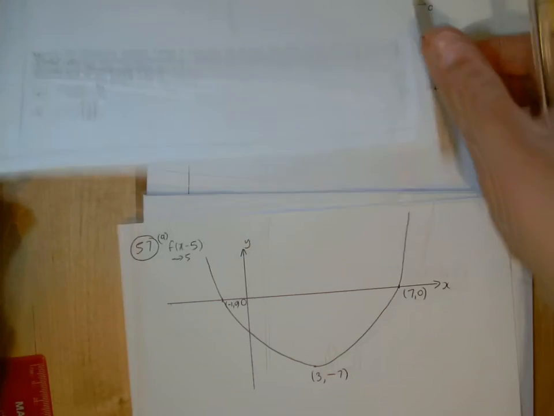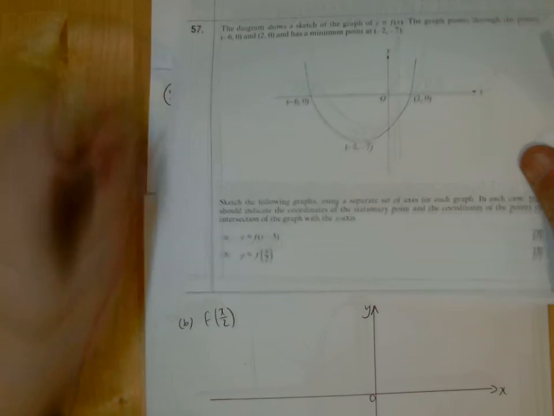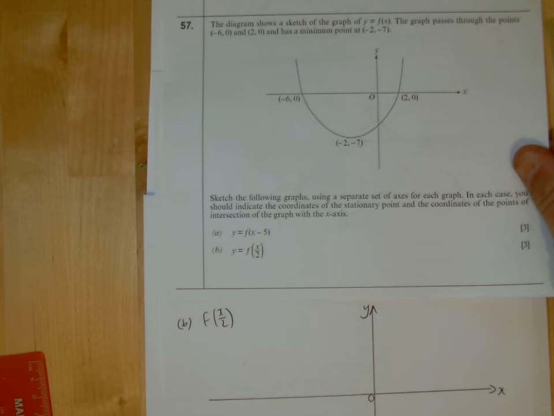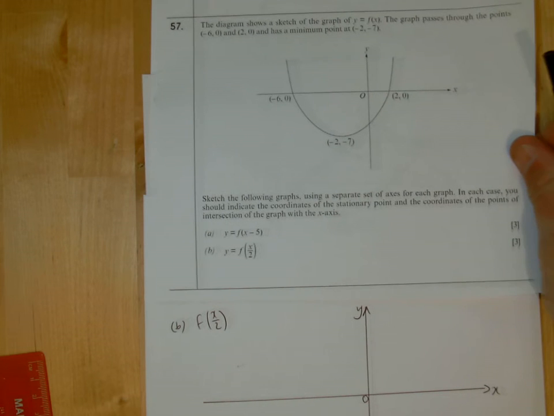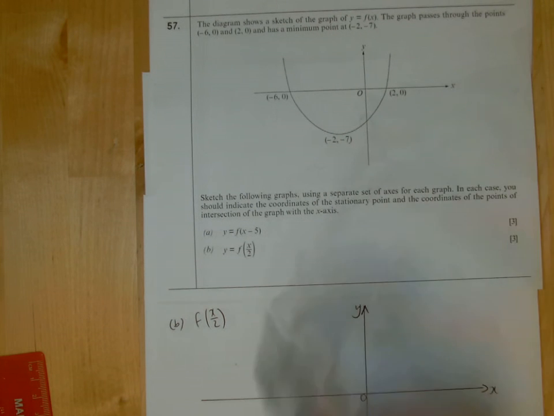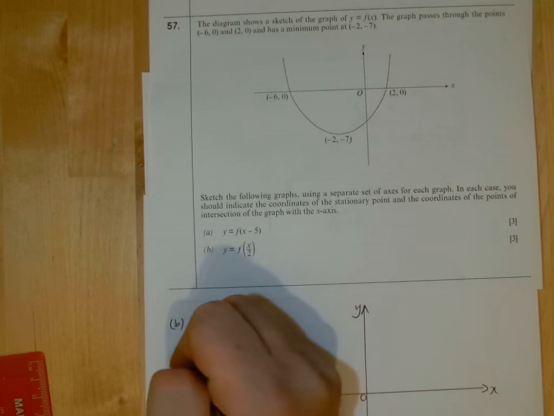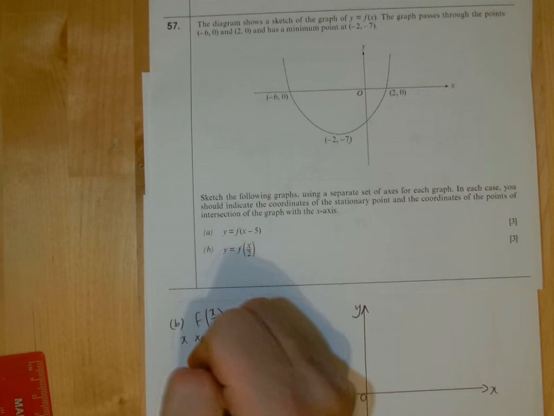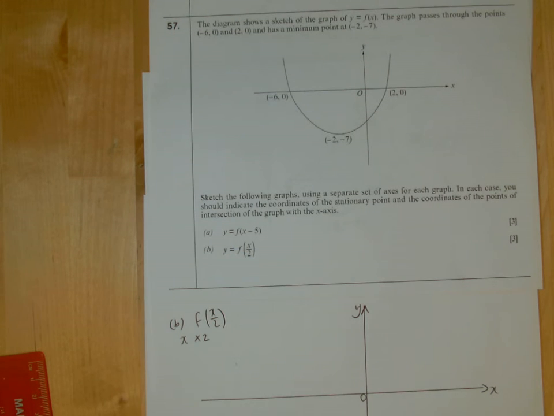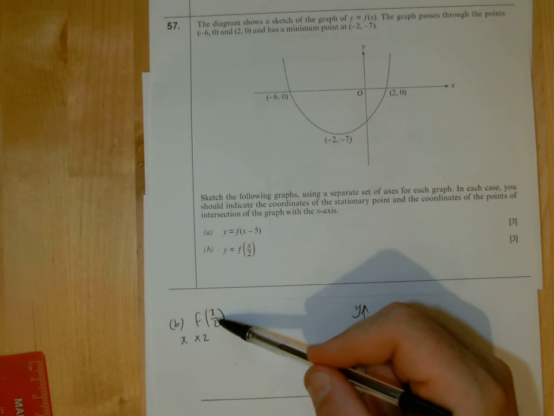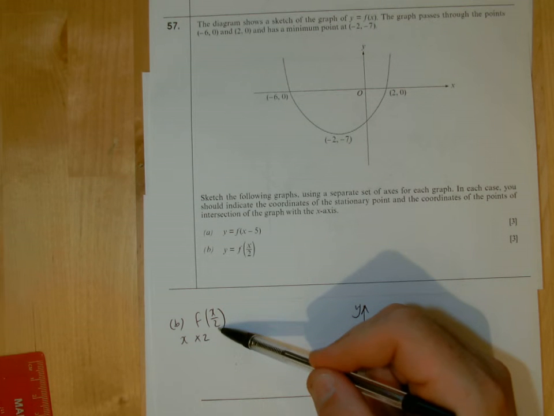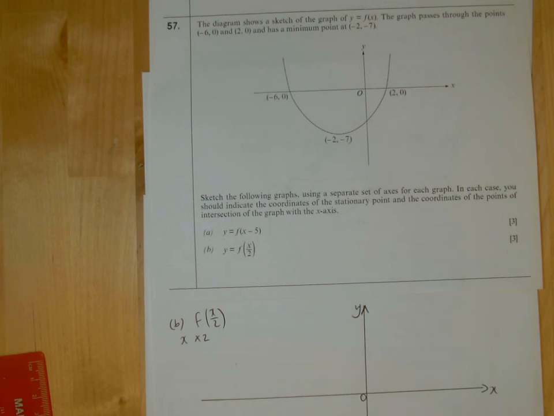Okay, so with part B, we're asked to do f of x over 2 for this. Now remember, in the bracket it affects the x values, but you're doing the opposite, you're always going to do the opposite of what's going on here. So it says here x divided by 2. Well, the opposite, of course, will be x values times by 2. That's what you've got to do, yeah? Because you're affecting the x values, but you do the opposite. So instead of dividing by 2, you times the x values by 2.